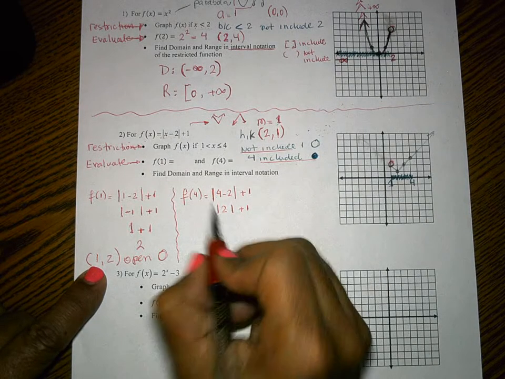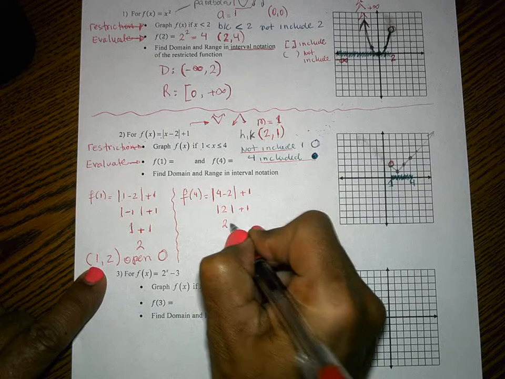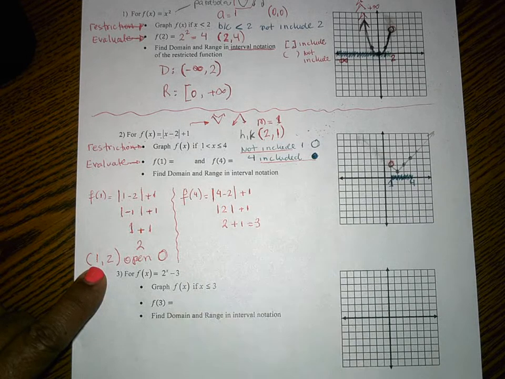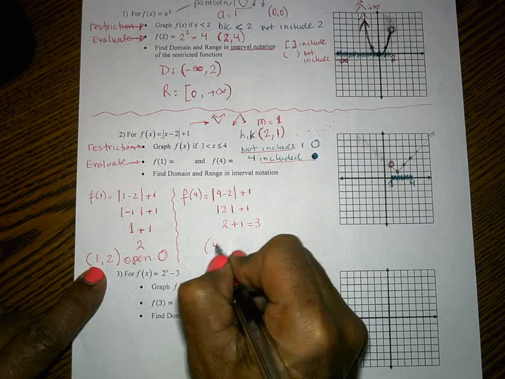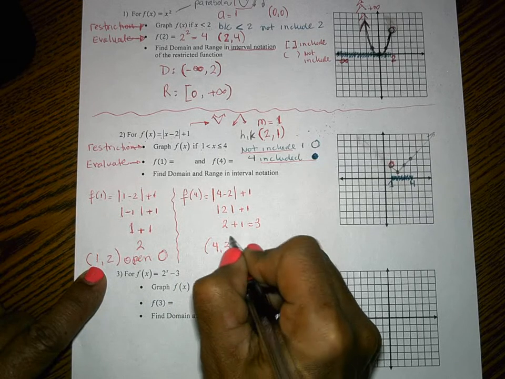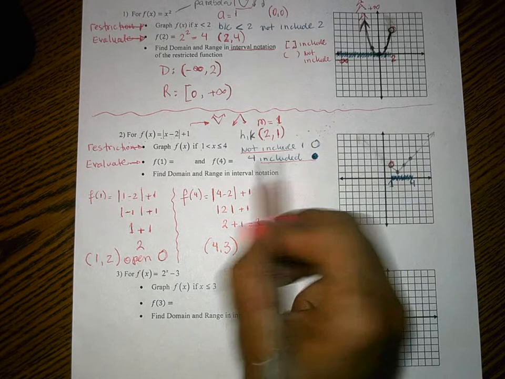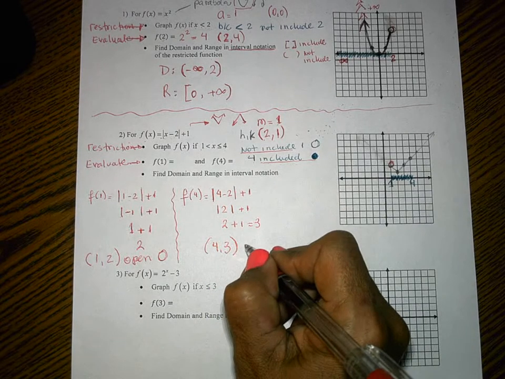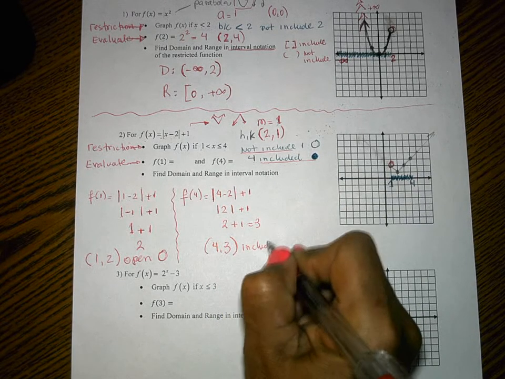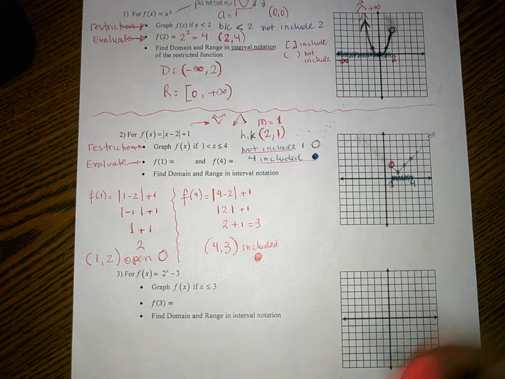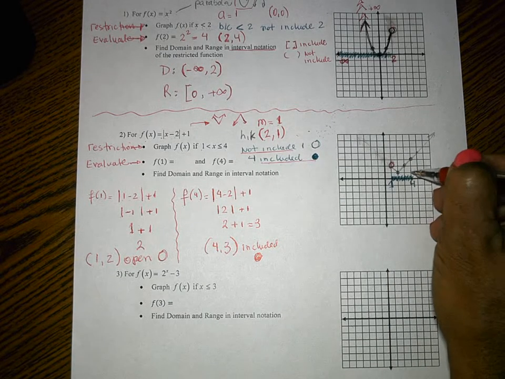The absolute value of 2 is a 2 plus a 1, which results in a 3. So when I plugged in a 4, we got a 3 as a y value. So the ordered pair is 4 comma 3. Remember, 4 is included, so we're going to use a closed dot, okay? So on 4 comma 3, 4, up 1, 2, 3.